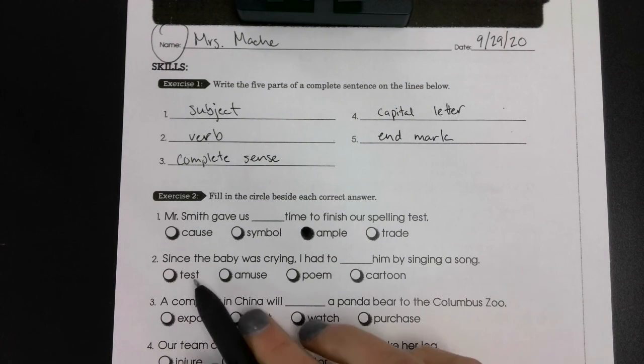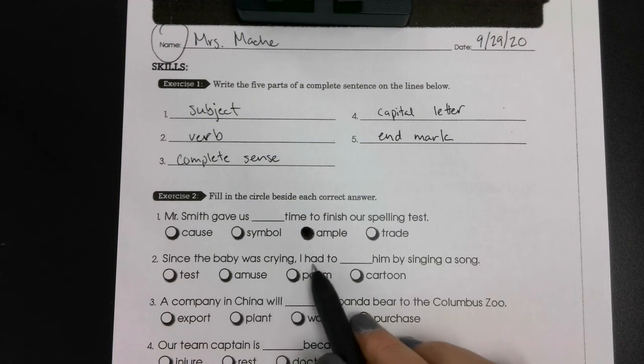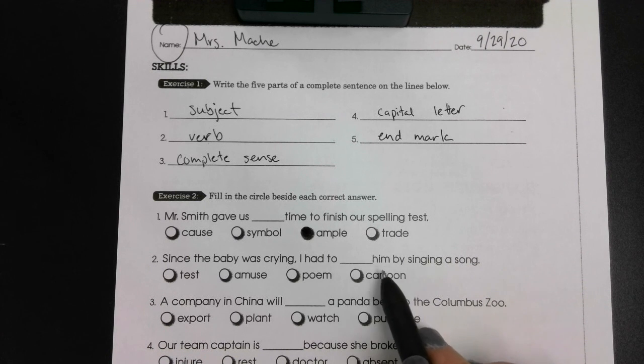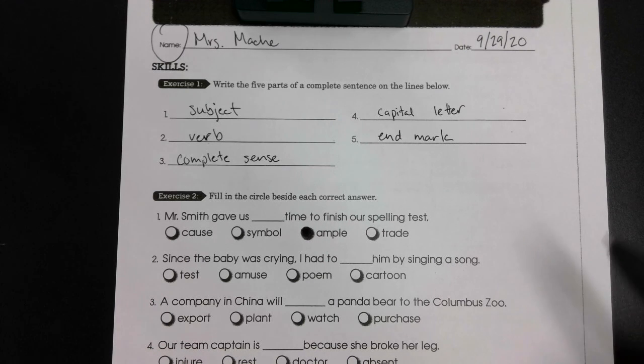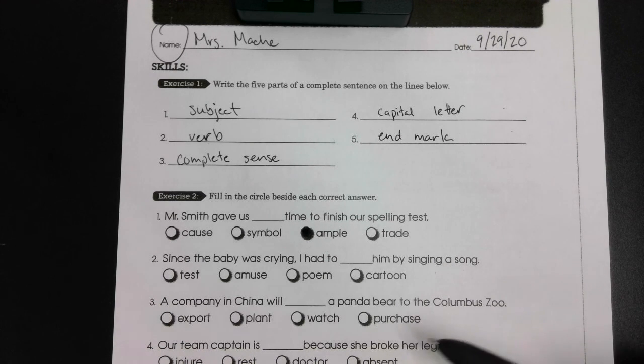Number 2, since the baby was crying, I had to blank him by singing a song. I had to test him by singing a song. I had to amuse him by singing a song. Or I had to poem him by singing a song. Or last one, I had to cartoon him by singing a song. Think about which of those words was our vocab word. We also wrote a journal entry about that word.